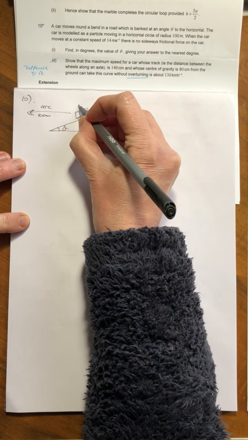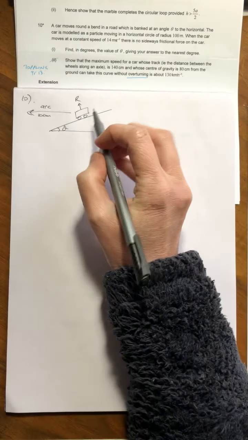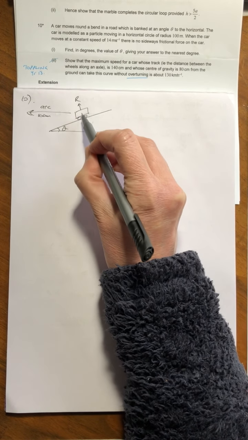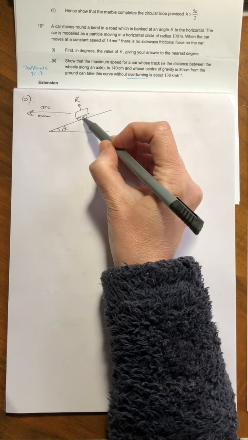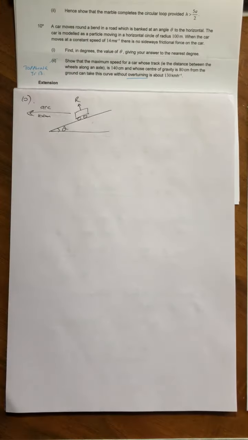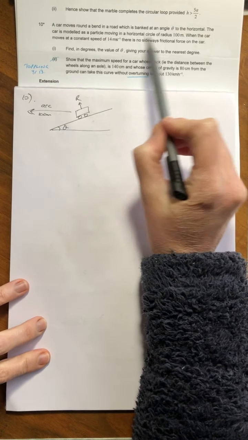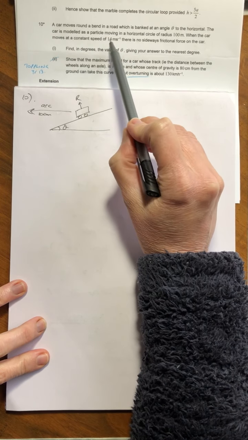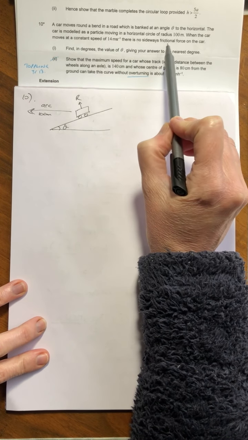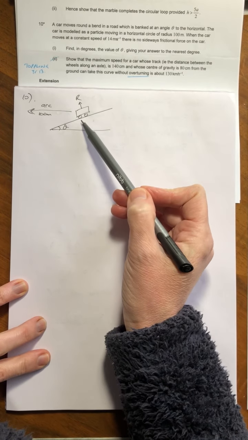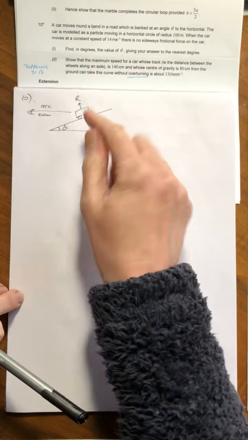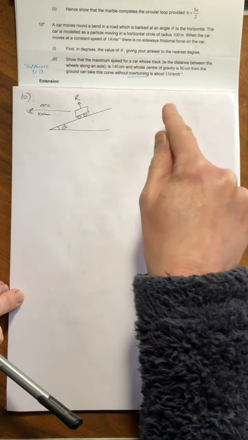Forces, well, we've got the normal reaction force acting perpendicularly to the slope. And it mentions friction. It mentions at this particular speed of 14, there's no sideways frictional force. Of course, it's that frictional force that does keep it at that level on the bank.